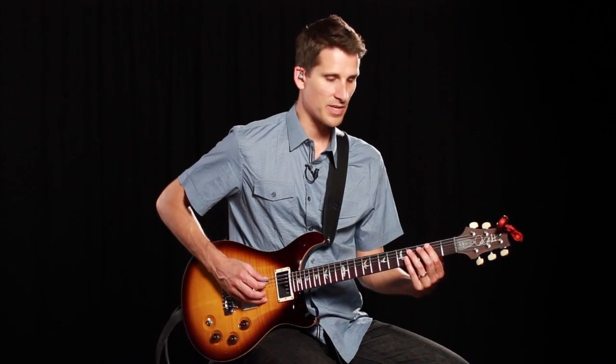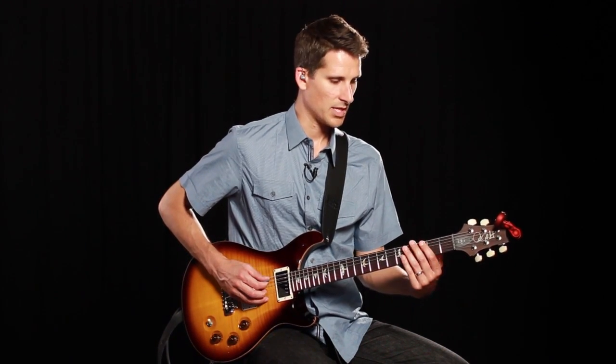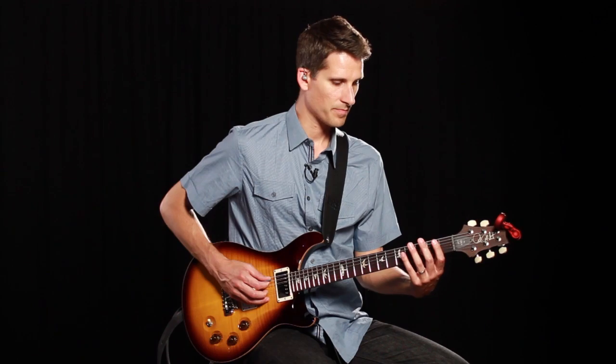Players often add a chromatic passing tone to the major pentatonic scale in between the 2nd and 3rd scale degrees. In the key of A, that would be a C natural in between the B and the C sharp. You can do this in all registers, and it looks and sounds like this.